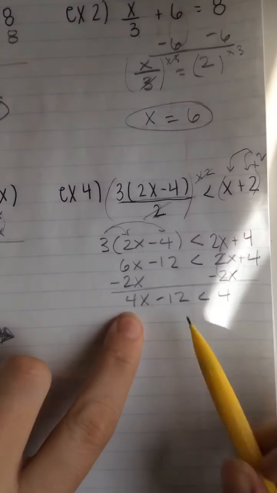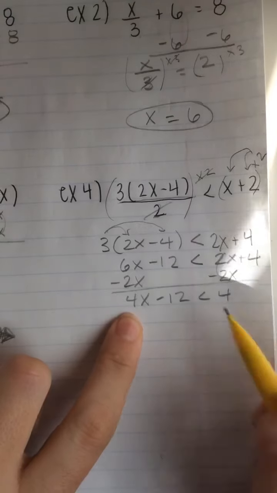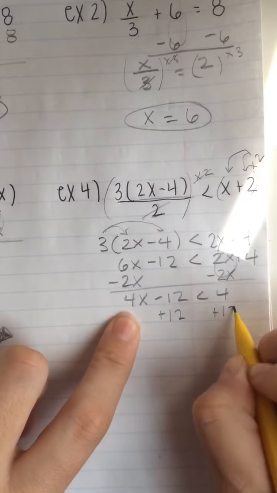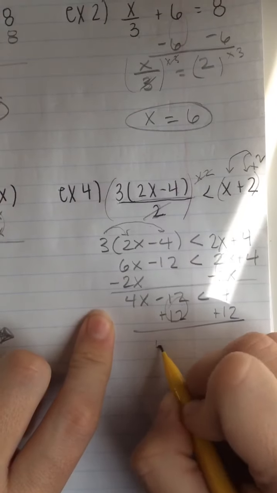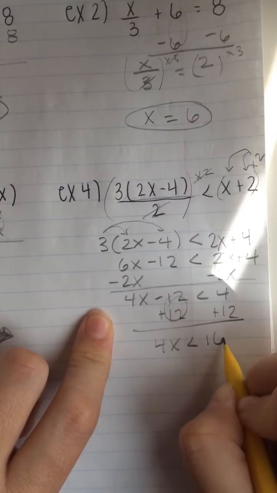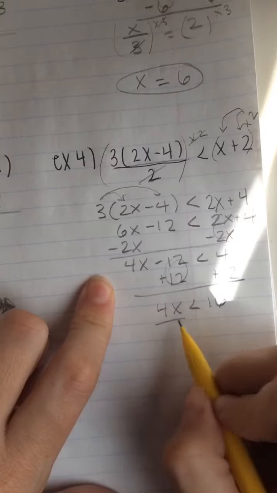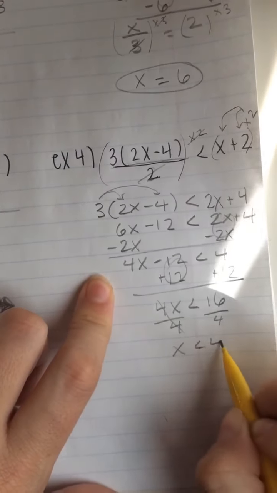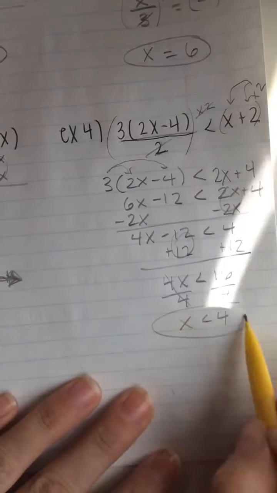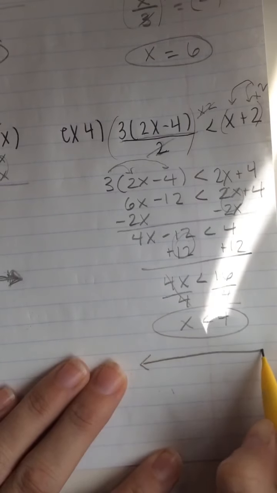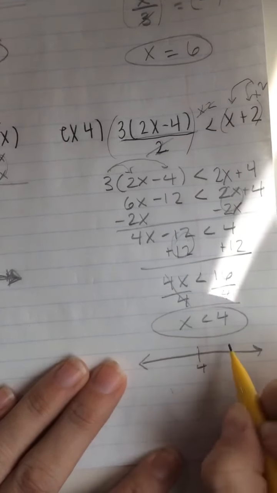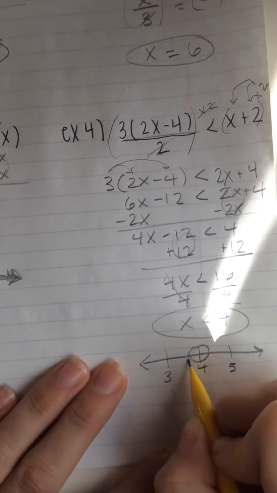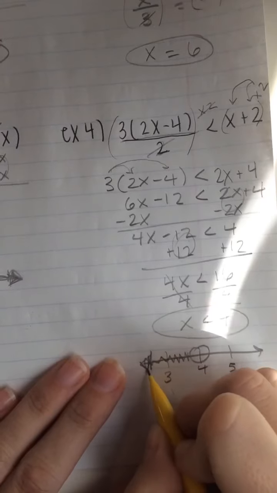x's are all on the left. We need to cancel out this minus 12, move it to the other side. It doesn't have an x. So we're going to add 12 to both sides. And we get 4x is less than 16. Divide both sides by 4. And x is less than 4. And there we go.